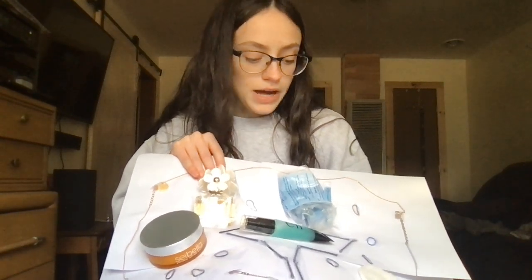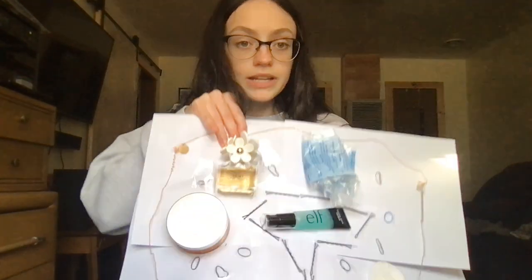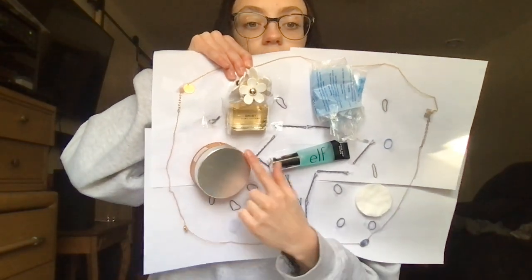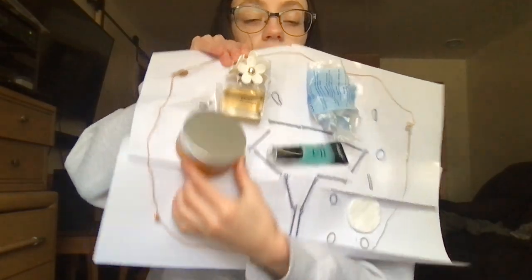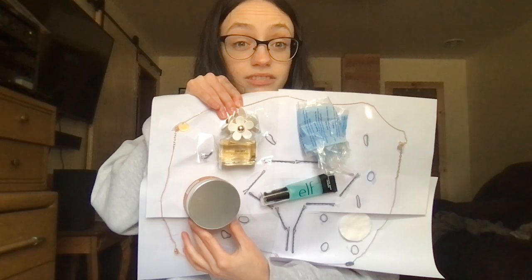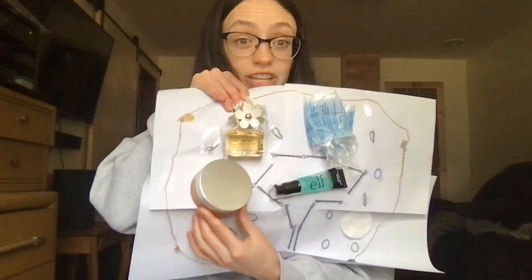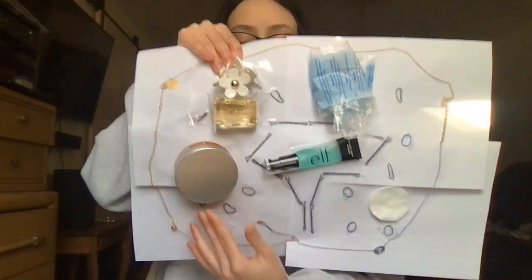Next, I have my lysosome right here. This is just a face exfoliating mask for your skin. The function of a lysosome is to get rid of dead cells in the cell.